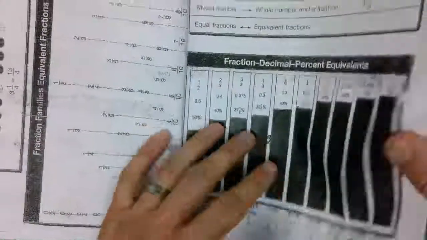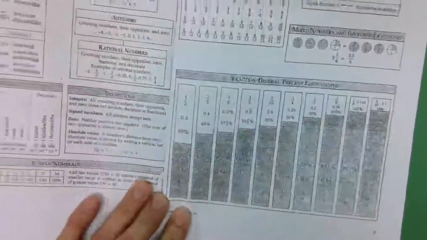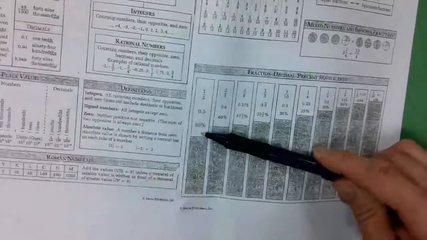Now there's a second one of these towards the back that copied a little bit nicer, but it's a little bit smaller. This is actually the 6th graders' code. There's your multiplication table if you're looking for it. Just everything's a little bit smaller, and there it is. It's a little bit easier to read in here. So there's your 1/2 equals what is a decimal? 0.5. And what is a percent? 50%. Start memorizing those. Okay?